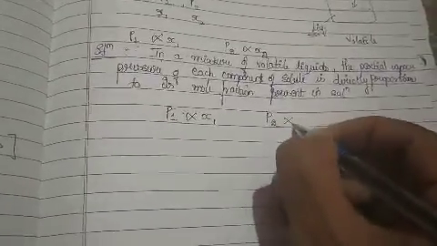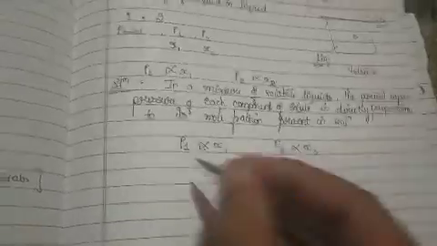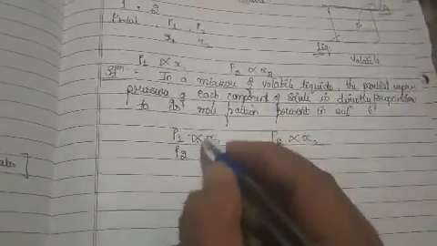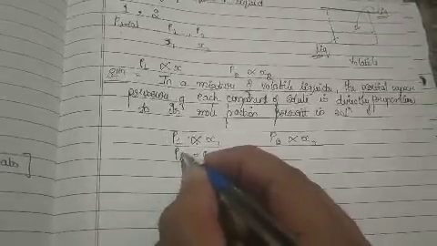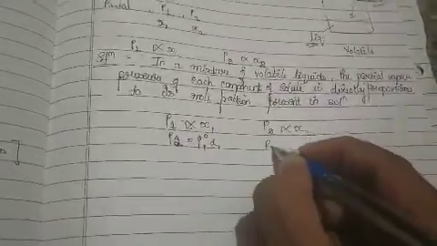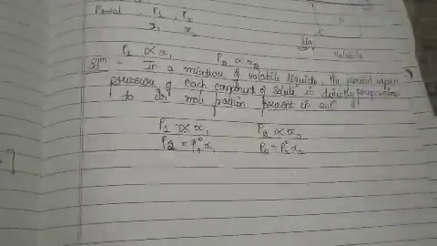Similarly, P2 is directly proportional to X2. In order to remove this proportionality sign, we add a proportionality constant, so that P1 equals P1 naught into X1. Similarly, P2 equals P2 naught into X2.